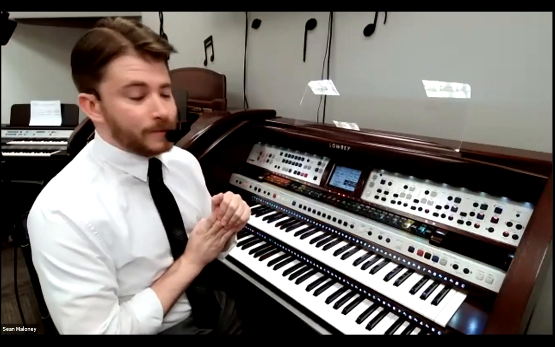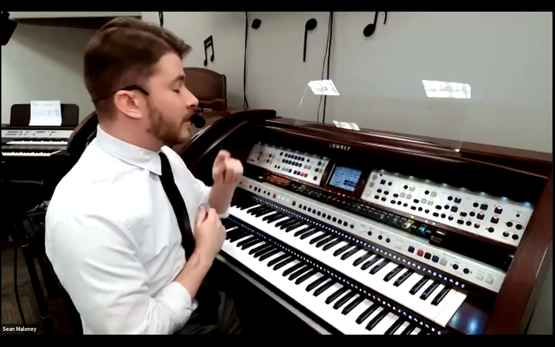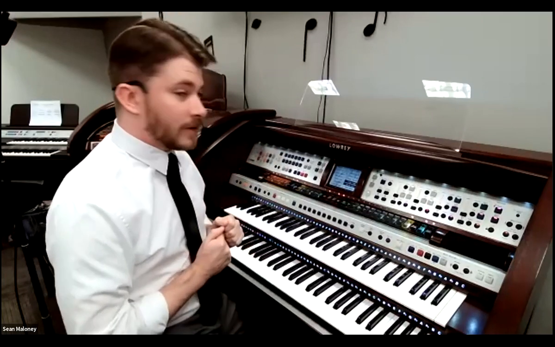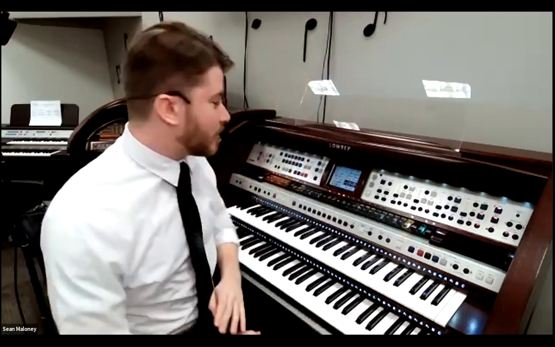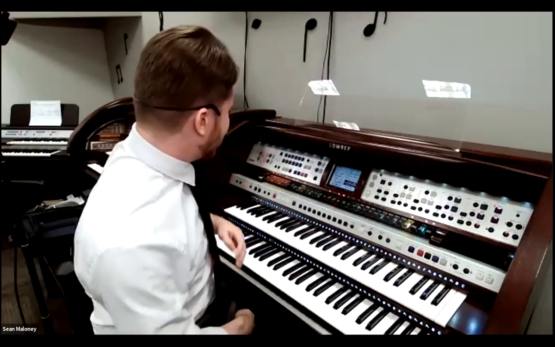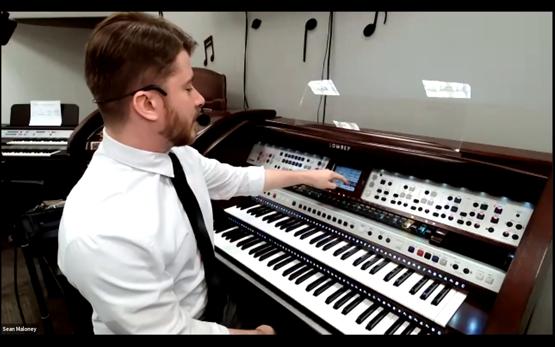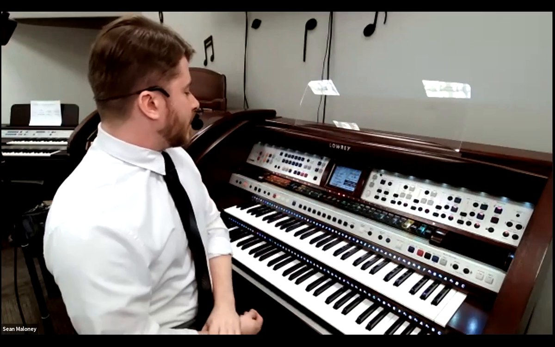Let's do an example. I'm going to put on the country button. Who likes country music? Good, good, good. See, that's why I like to see you guys. I can see your hands go up or your hands go down. So here's some country music. Let's just put on a rhythm here.